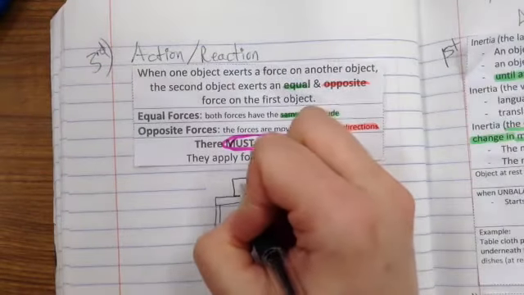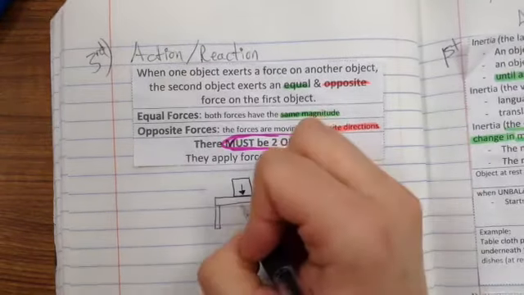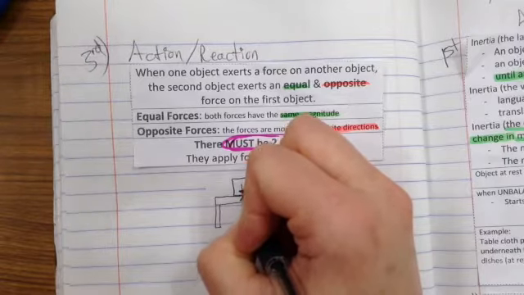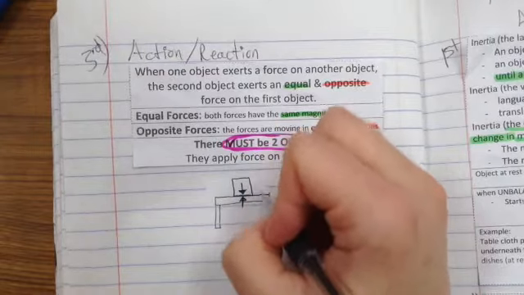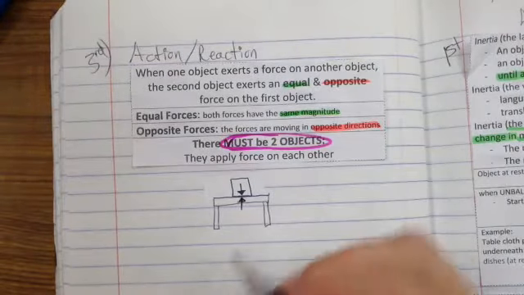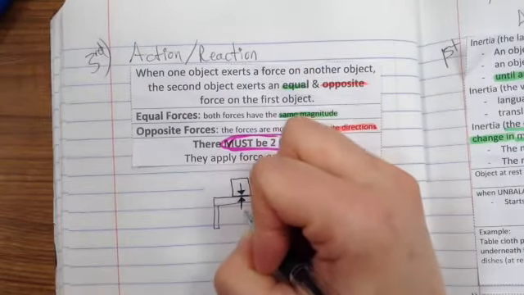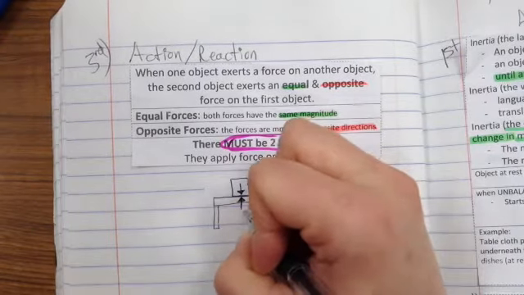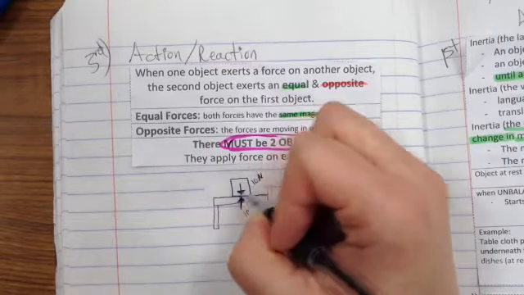Now, the box on the table is pushing down on the table, and the table is pushing up on the box. Okay? Those two forces are going opposite directions. One's going down, one's going up. All right, and they're equal strength. So if this box is pushing down with 10 newtons, the table is pushing up with 10 newtons. These forces are equal strength, 10 newtons, opposite direction. One's going up, one's going down.